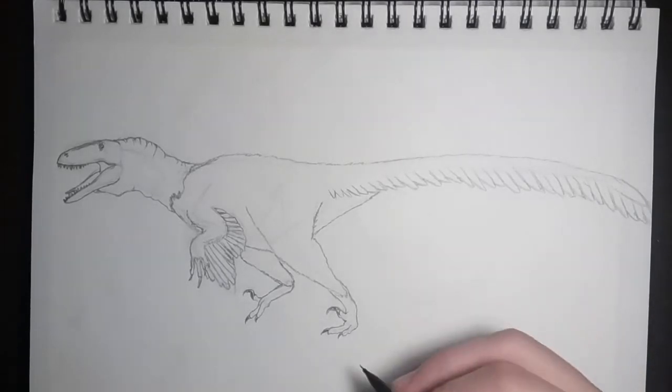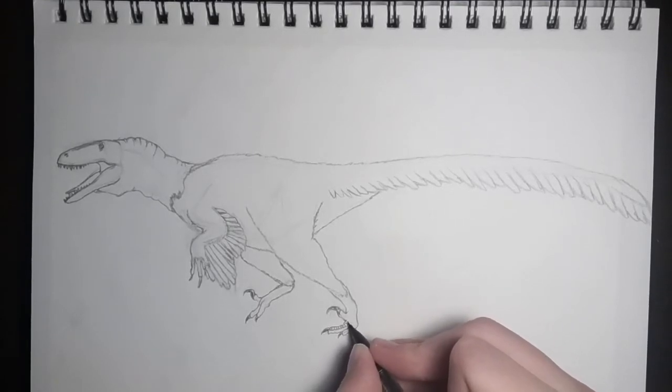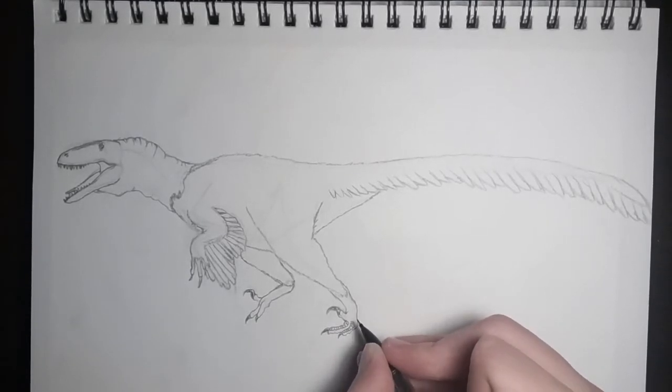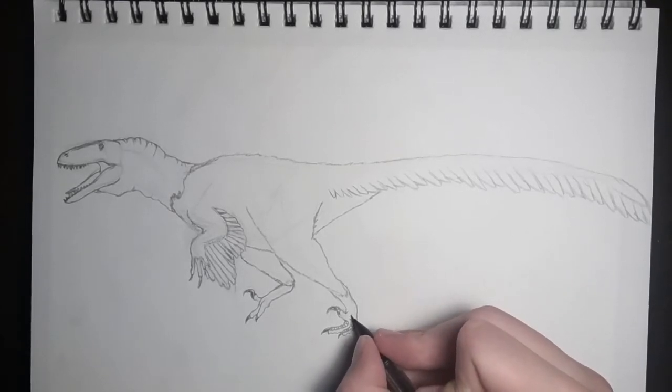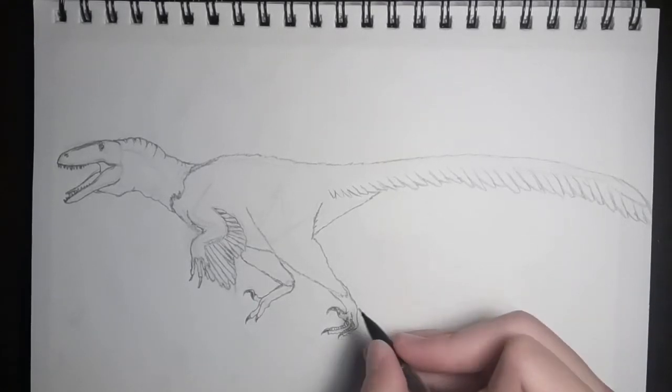Another thing you guys can do is you can make these foot scales right here. Just kind of make them lead up to there. Just gonna have it stop there.